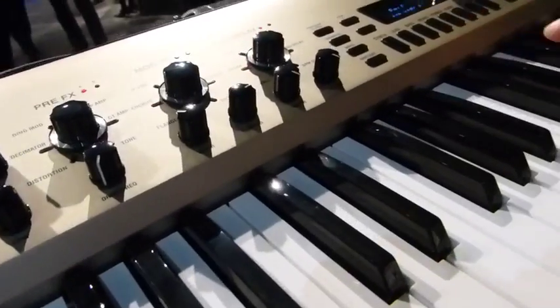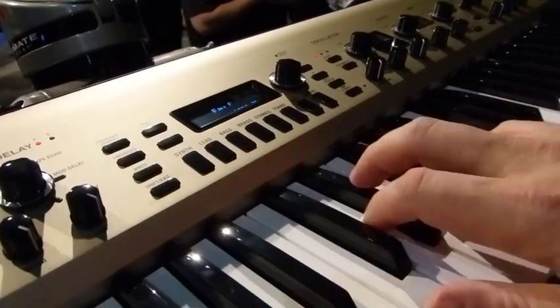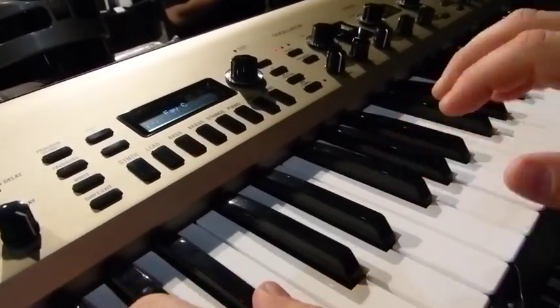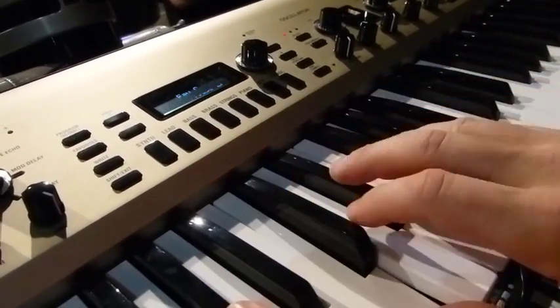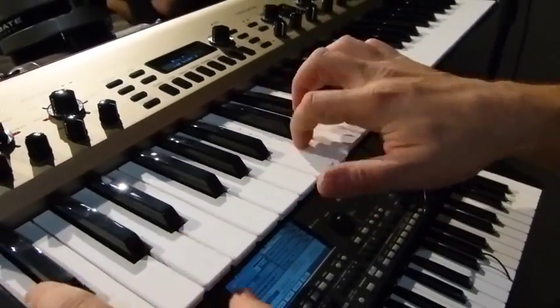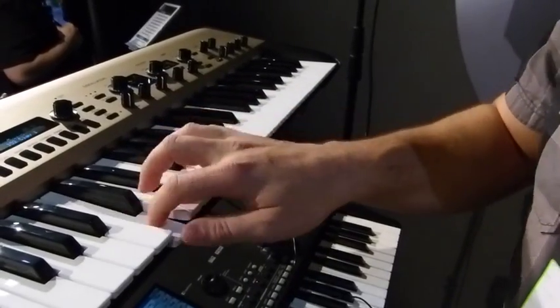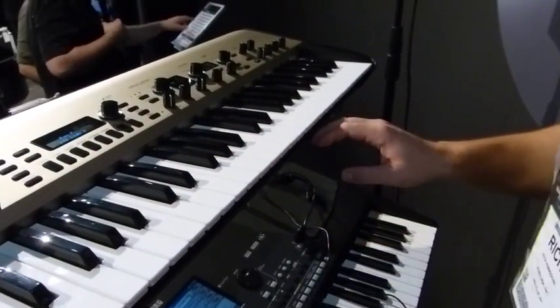And then there's also PCM-based sounds in here. So we've got some acoustic pianos, electric pianos. And we've got some clavs. Nice. So it's a really well-rounded board for just about any kind of gig, which is a beautiful thing.